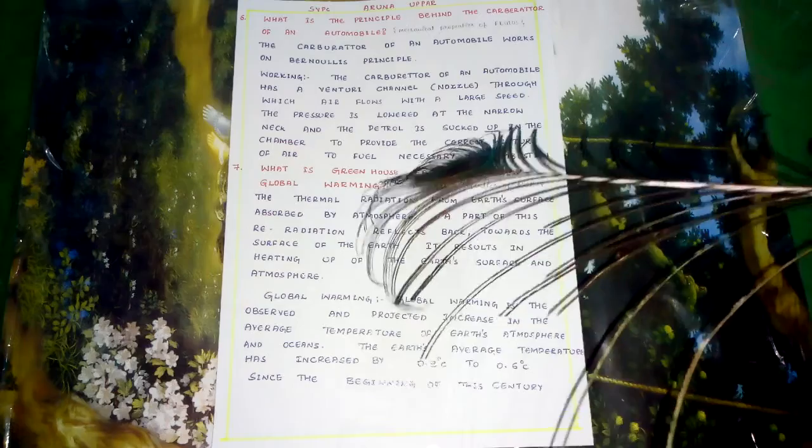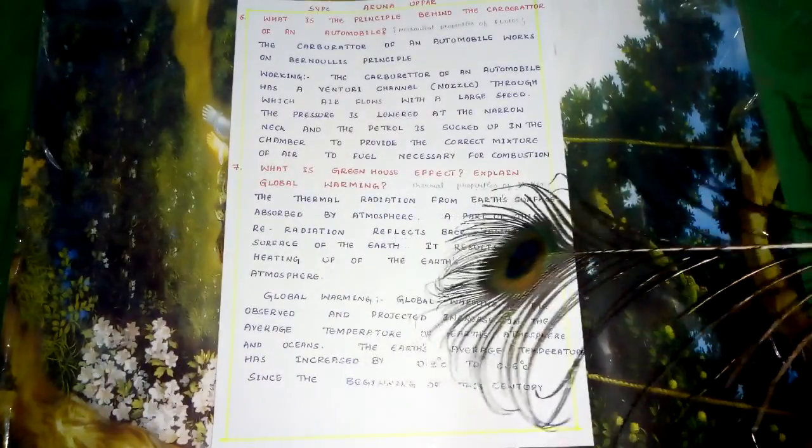Coming to the next question, what is greenhouse effect? Explain global warming. Greenhouse effect. The thermal radiation from Earth's surface is absorbed by the atmosphere. A part of this re-radiation reflects back towards the surface of the Earth. It results in heating up of the Earth's surface and atmosphere.